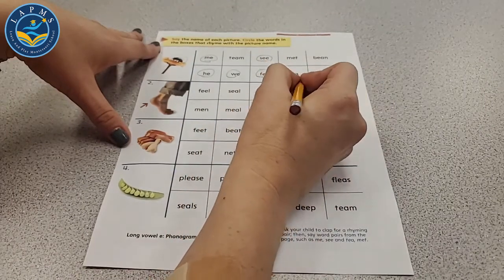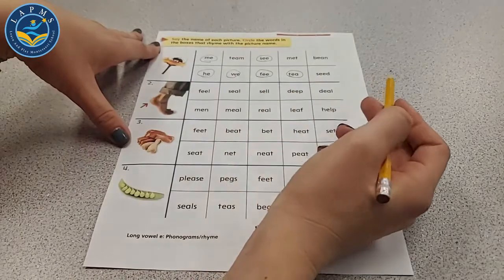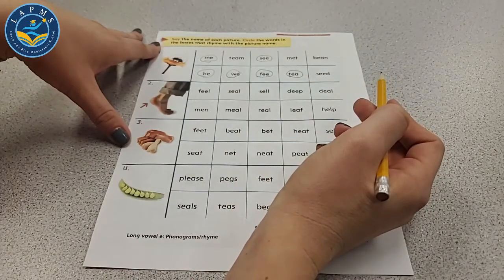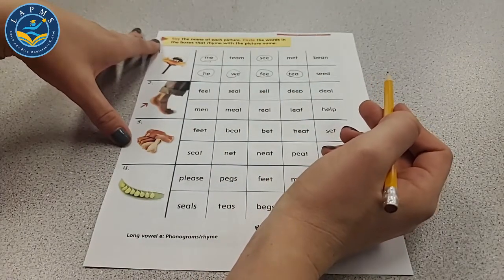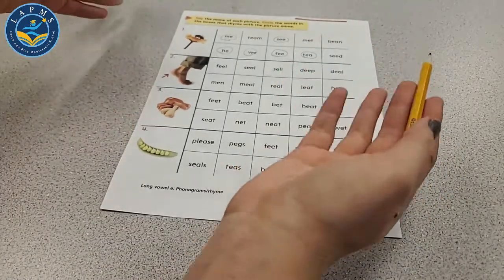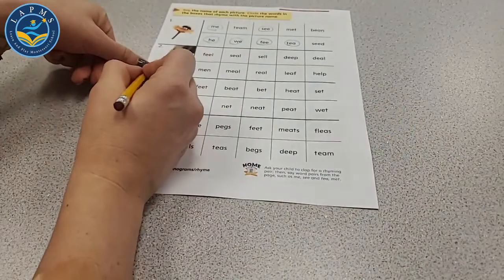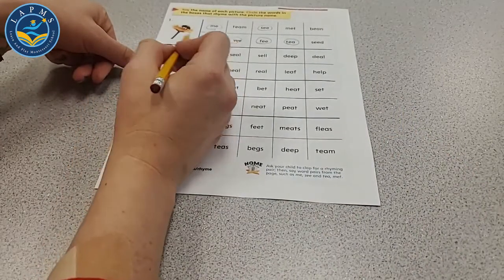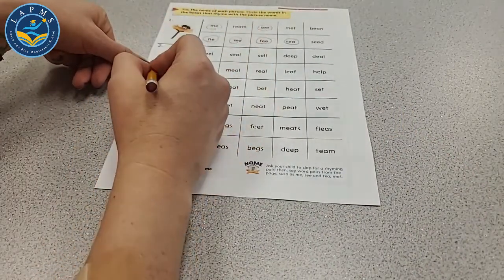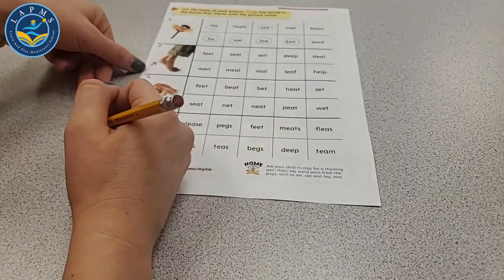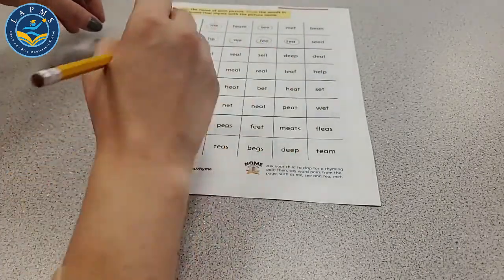Yeah. B and seed? No, not so much, right? Okay, I think my friends are going to be able to do this. I'm really happy about that. If not, we can ask for help, but we are always going to say the word and test it out. Say the word, test the next one. Say the word, see if it fits. If it rhymes, we circle it.